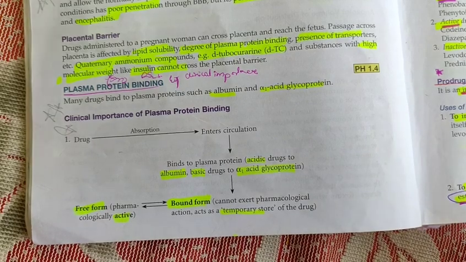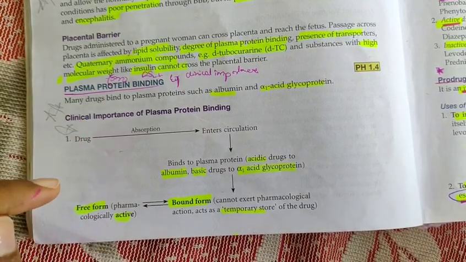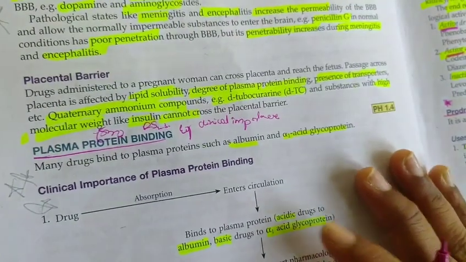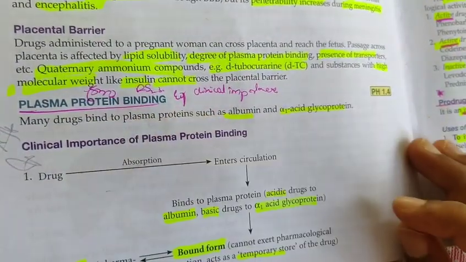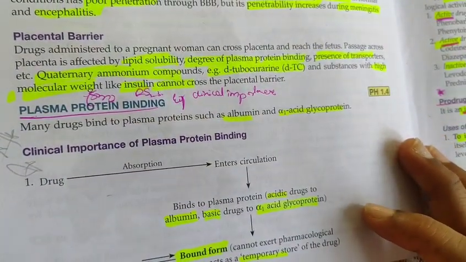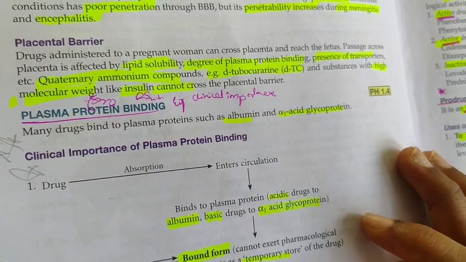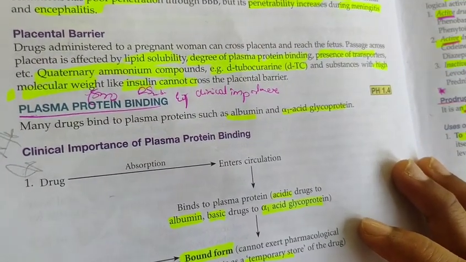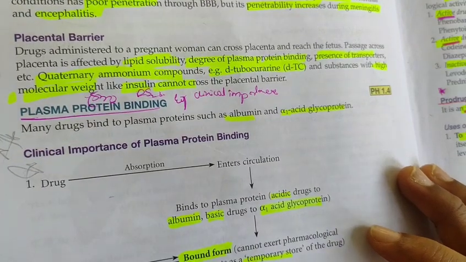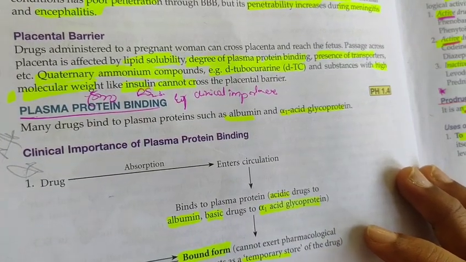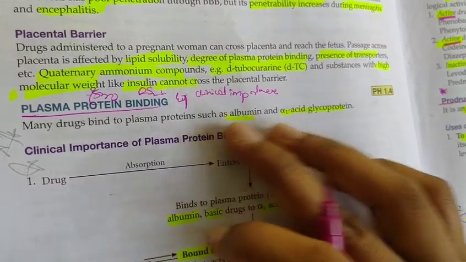Welcome back everyone. In this video I'll be teaching about plasma protein binding. This is an important question for university exams, and clinical importance is also important. Sub-questions under this topic: plasma proteins, you know, albumin and alpha acid glycoprotein. These two are examples of plasma proteins.